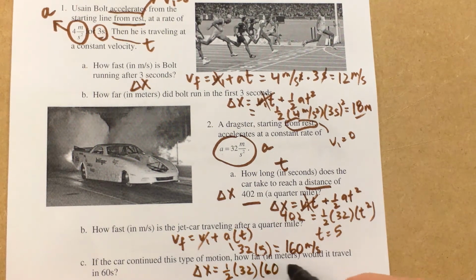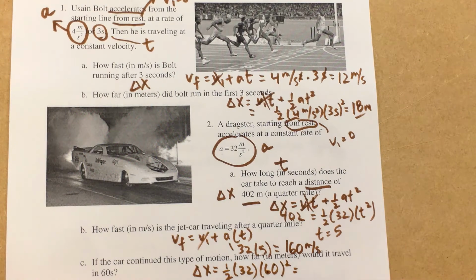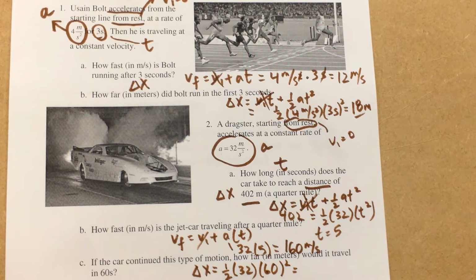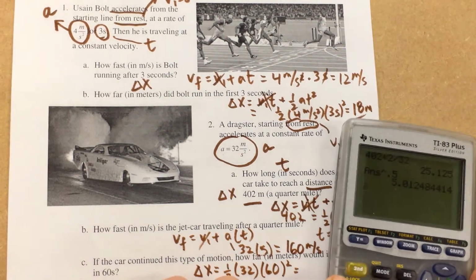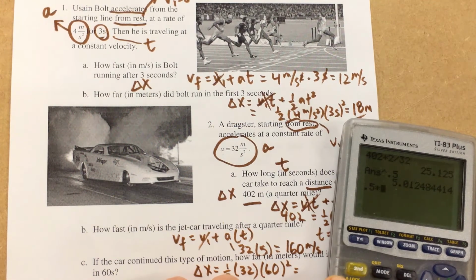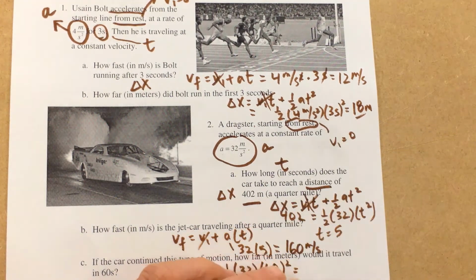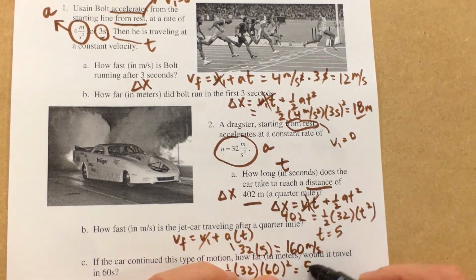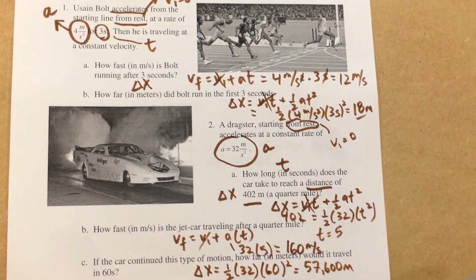Well, we're at 60 seconds. Again, we need to square that. 1/2 AT squared. So that would be 0.5 times 32 times 60 squared. We get 57,600 meters. That's a lot of distance, right?